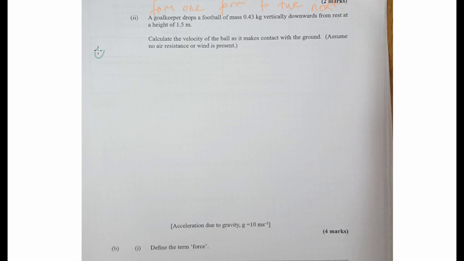So let's say we have our goalkeeper, and he has the ball, and he released it from this height here, and again we're told that the height is 1.5 meters. So let's say our height here, and this is the ground. From where we release the ball to the ground is 1.5 meters.